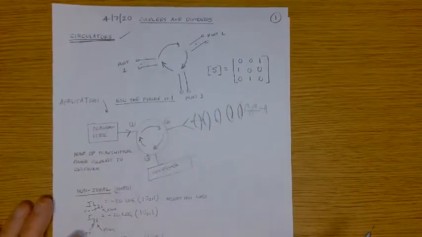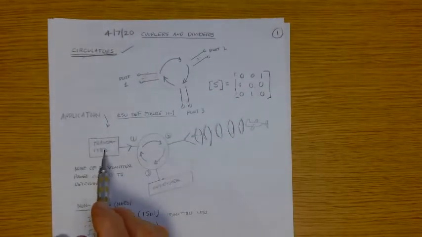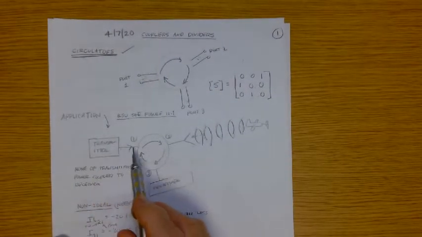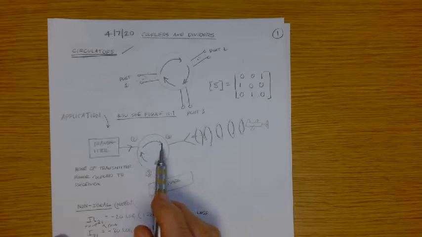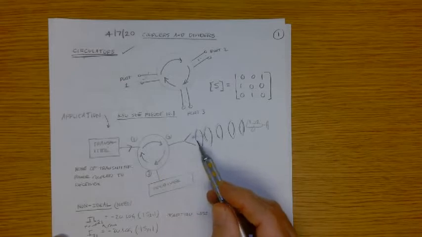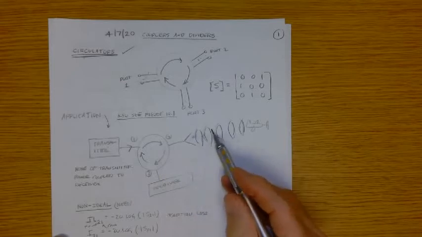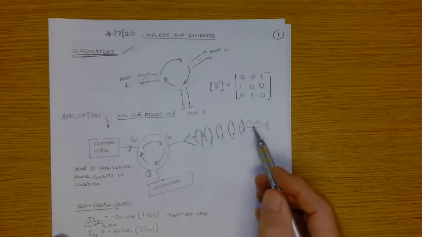So what kind of application might we have for a device of this nature? A circulator. Well, here's our transmitter. The power comes out of the transmitter and is fed into port one, so it's going to come out of port two, and we might attach an antenna to port two, so there'll be a wave that radiates from the antenna. Perhaps there's a target out here.